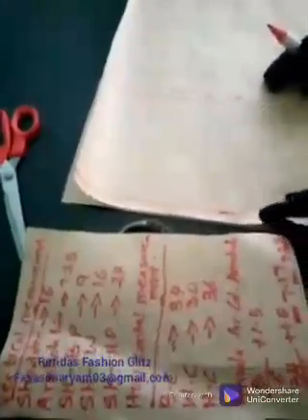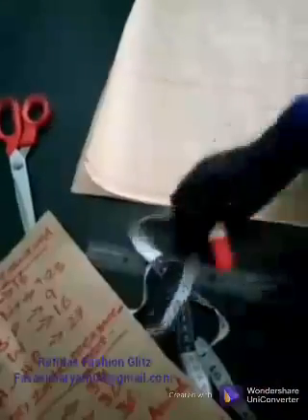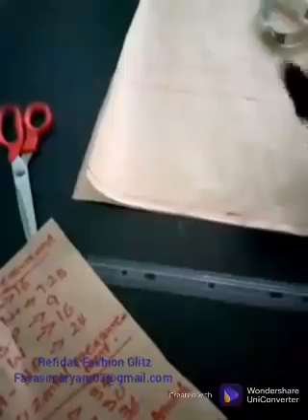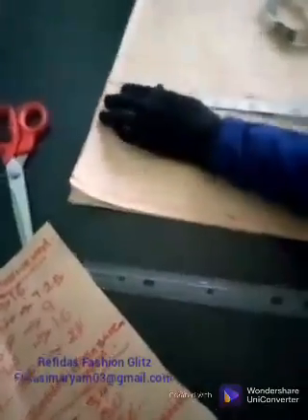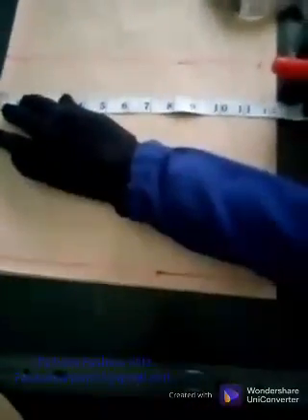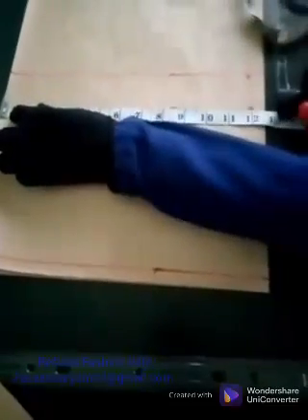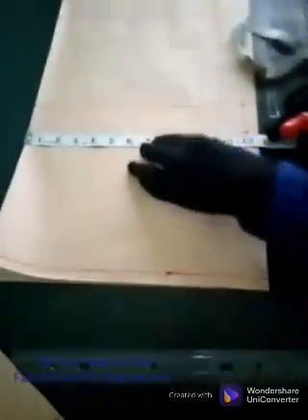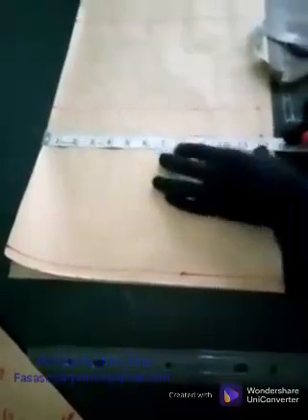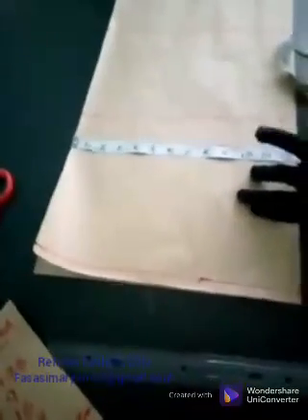I divide it by 4, which gives me 9 inches. Then I add the extra 3.5 inches for the seam allowance, making 12.5 inches.